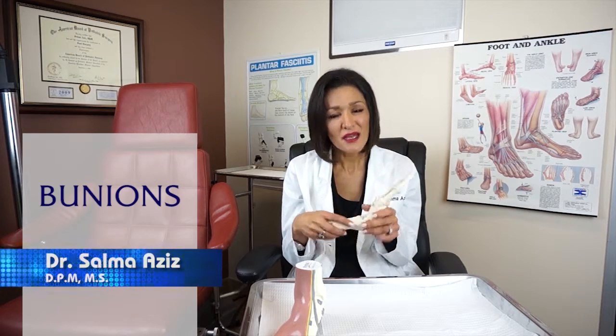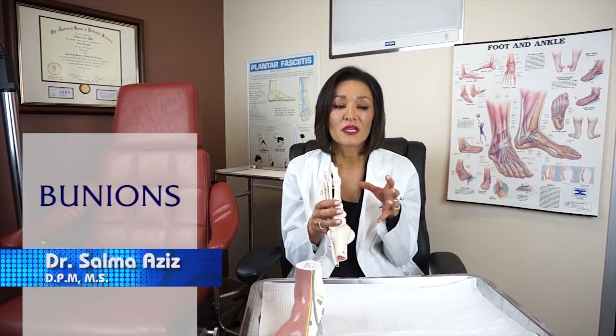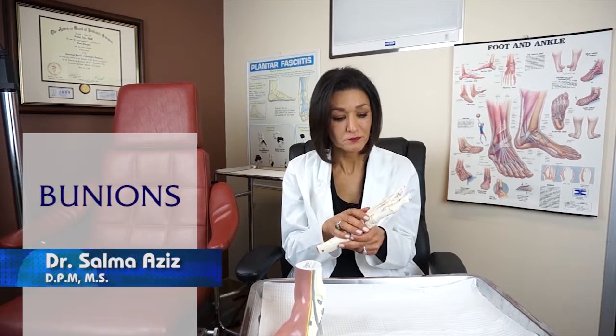Over the long term, that can cause bunions to develop. And then lastly, not so common, but trauma. Any kind of trauma to a foot can cause malalignment or imbalance between the muscles and tendons of the foot, which ultimately long-term can cause bunions to develop.